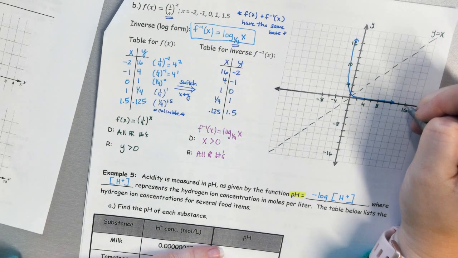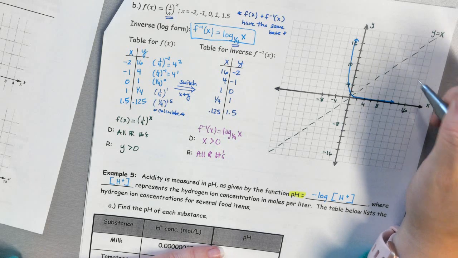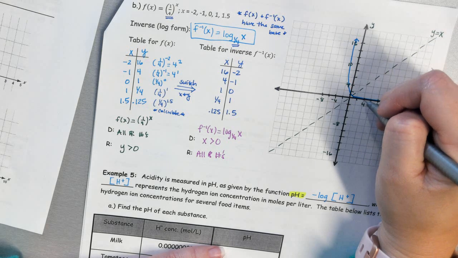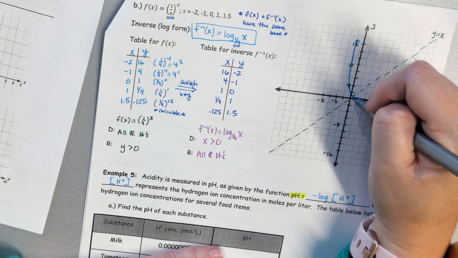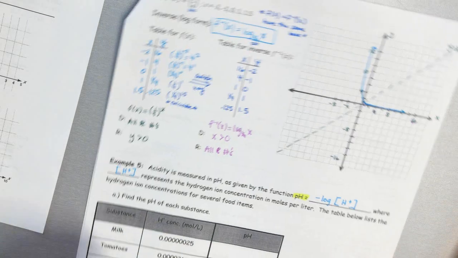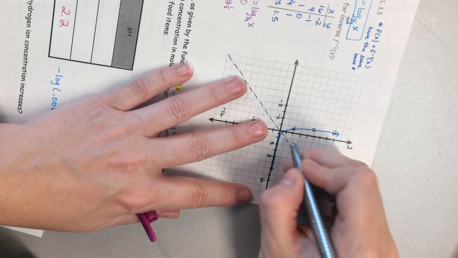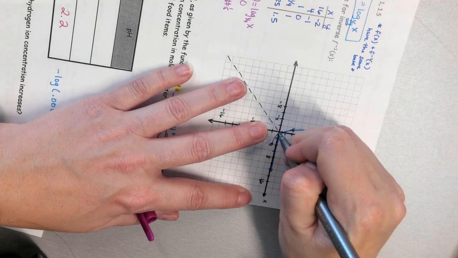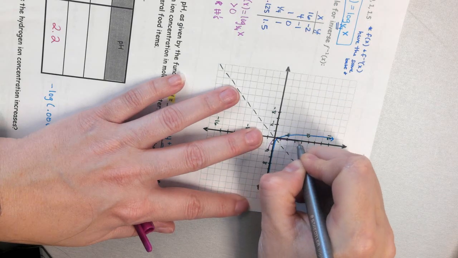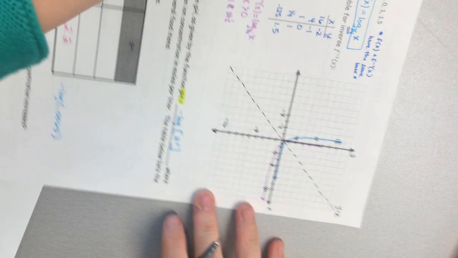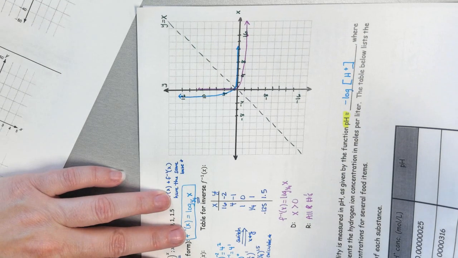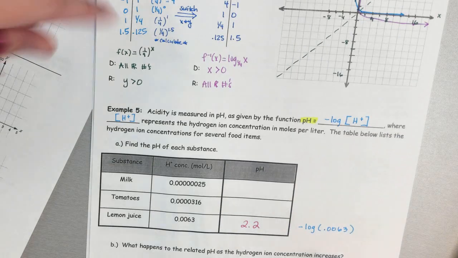So let's look. Now I have 16, negative 2, which would be right here. 4, negative 1, right here. 1, 0. And then these are so small that, again, they're going to get closer and closer to the y-axis. So I'm going to connect this curve, and it's going right along here. See how this is like an exponential function, but turned the other way? Doesn't that look like an exponential function? It's just going the other way.